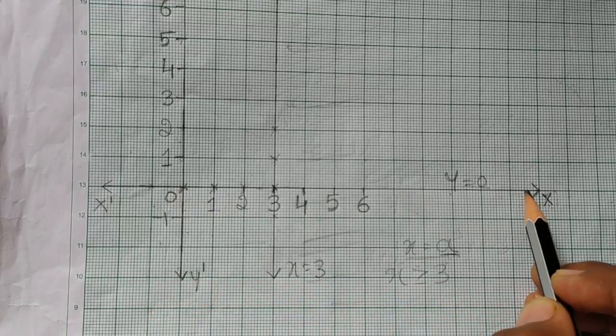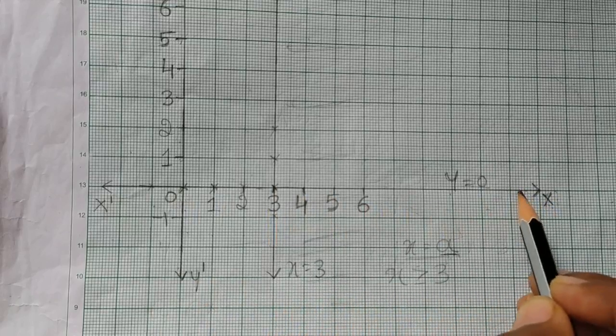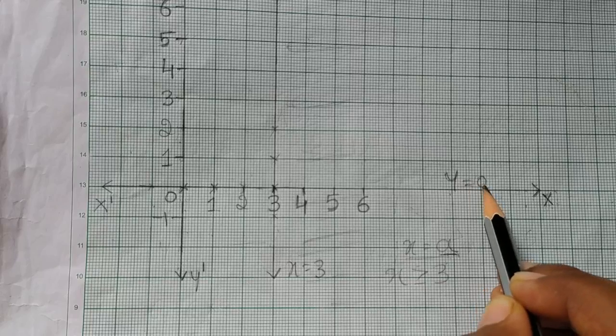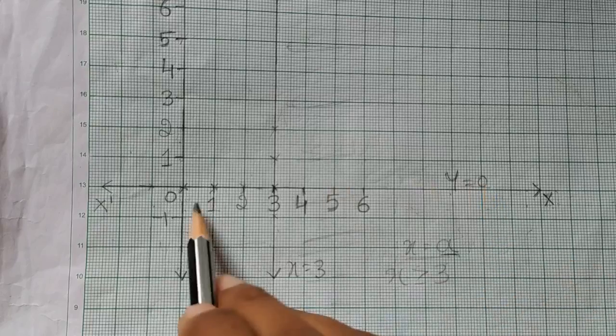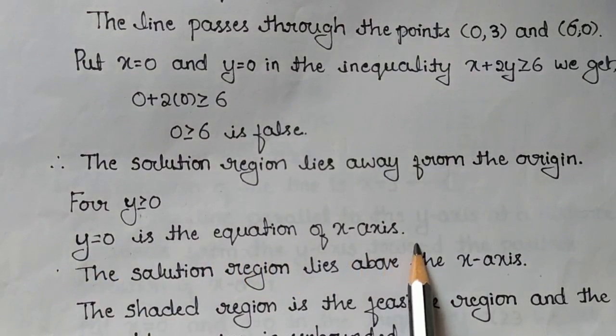Also remember that we already know every point on the x-axis will have its y coordinate 0. So directly we write y is equal to 0 is the equation of x-axis.